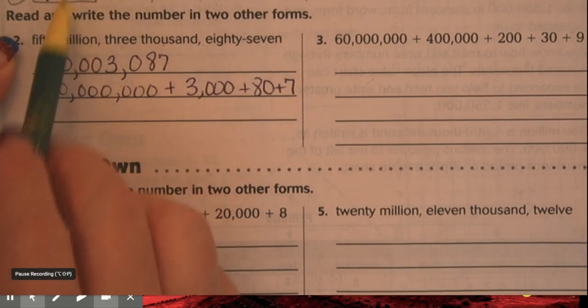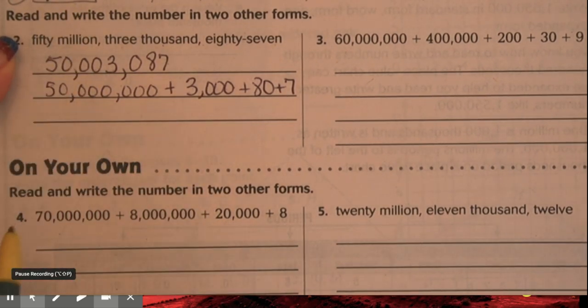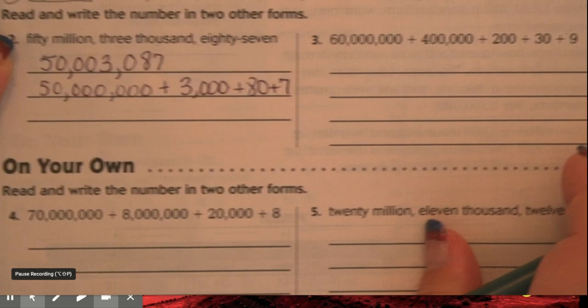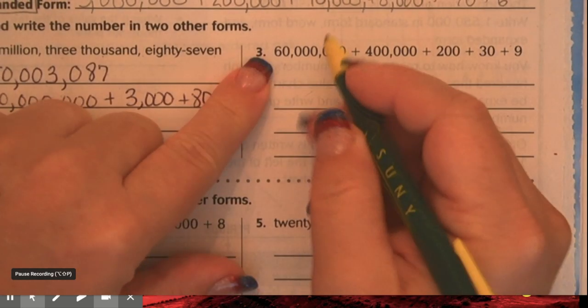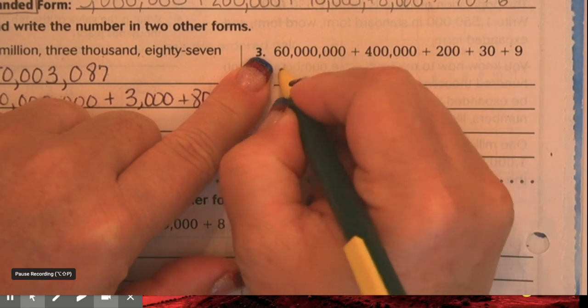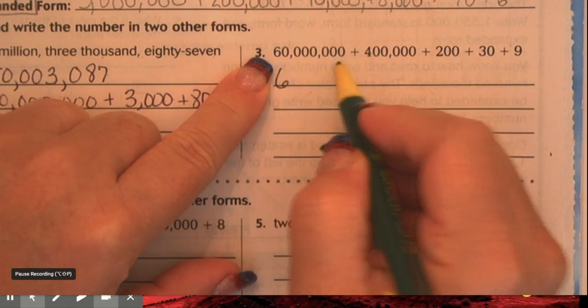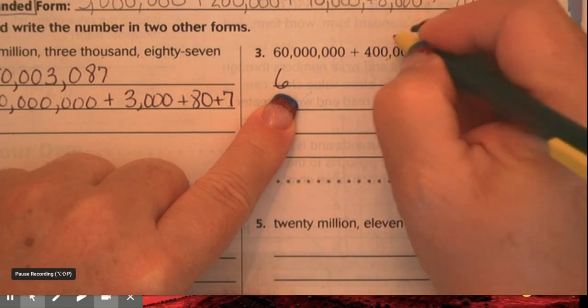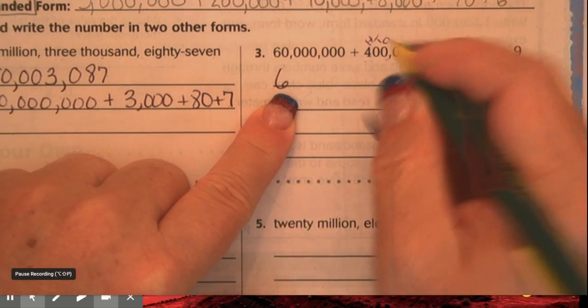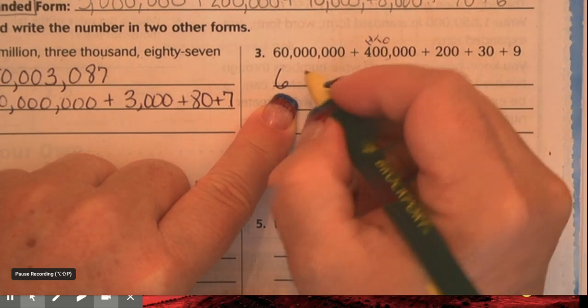So you have your word form, standard form, expanded place value form. Here they did expanded for you, so I'm going to put it back together now. So I see a 60 million. This is 400, ones, tens, hundreds, and the thousands place.